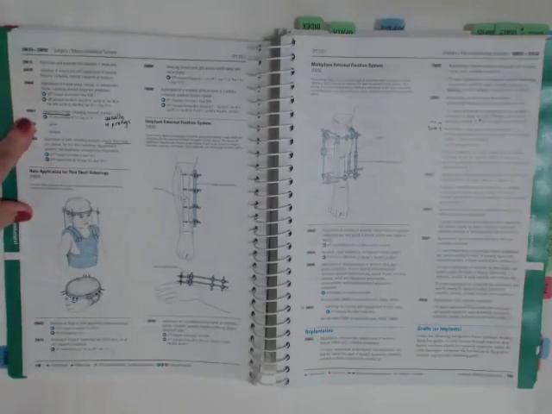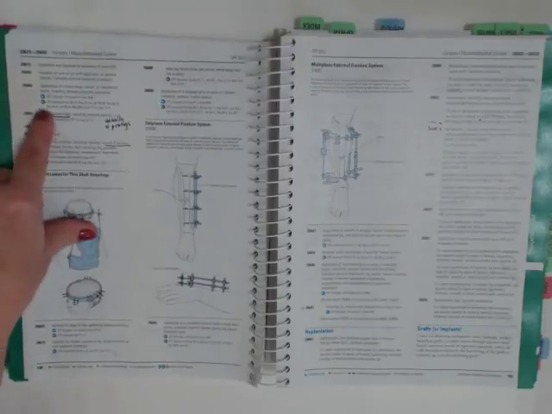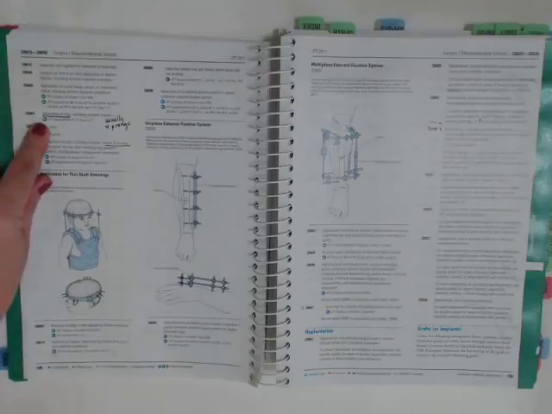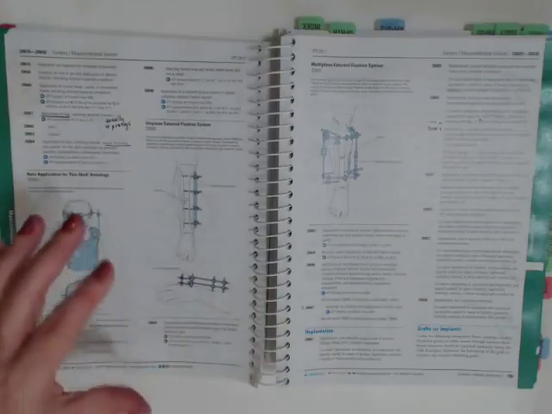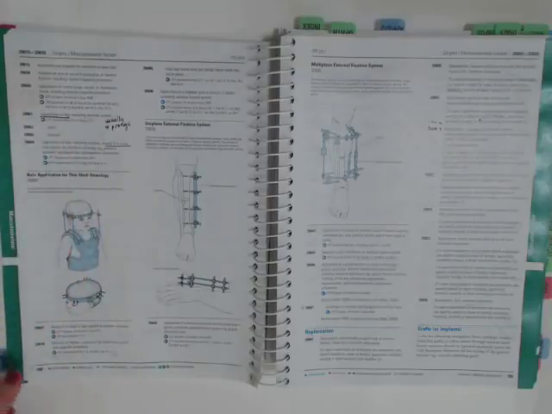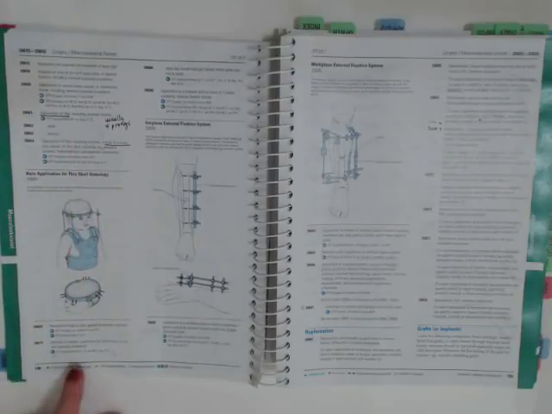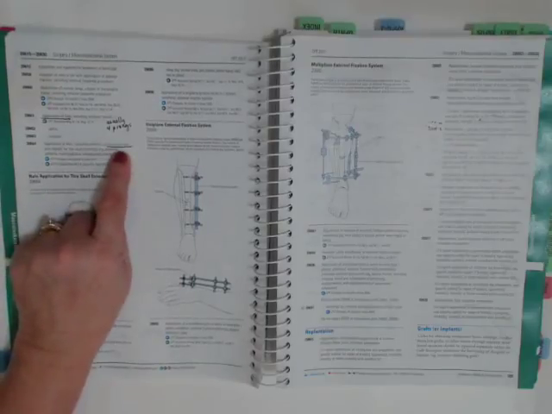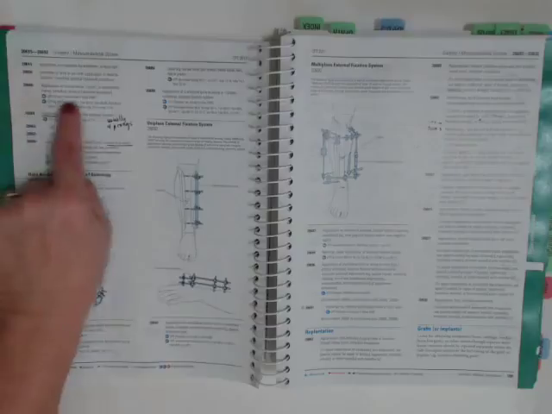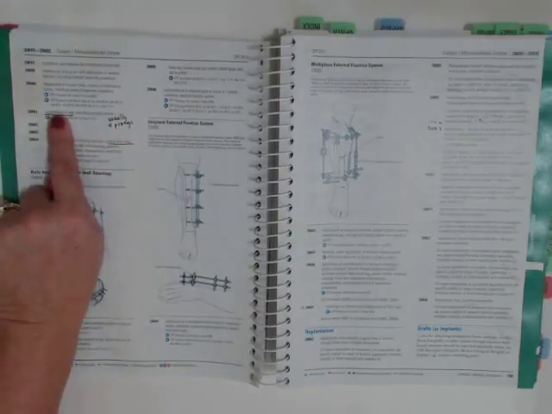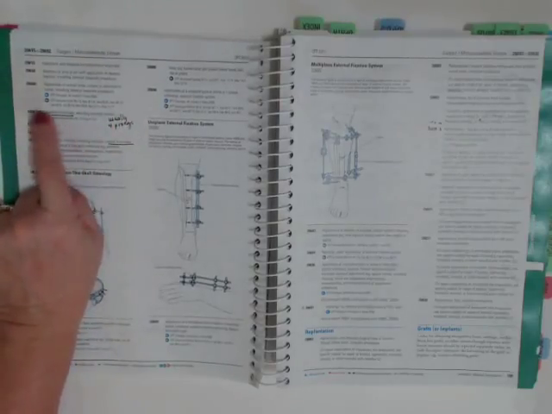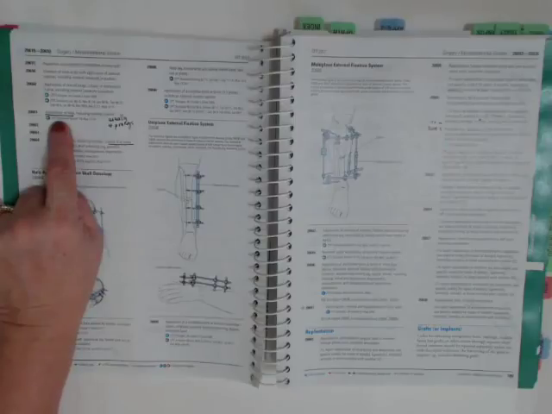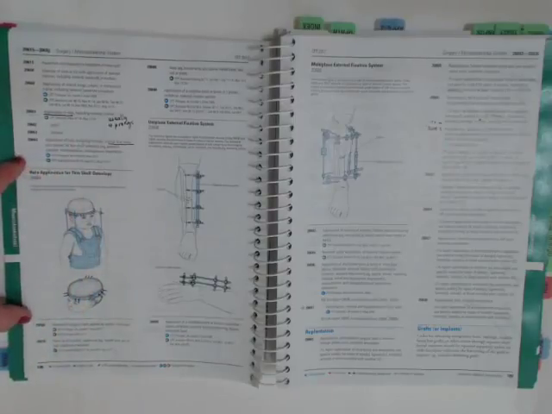Another thing you may want to underline is code 20661. This is application of a halo. I put beside here that this particular halo, just a generic halo, is going to have 4 prongs. We do have a code here that has 6 or more prongs. So a regular halo, or if they do not tell you how many prongs, assume it's just the regular halo with 4 prongs.